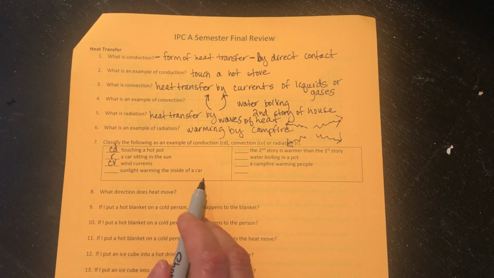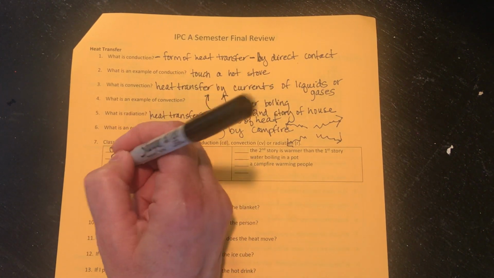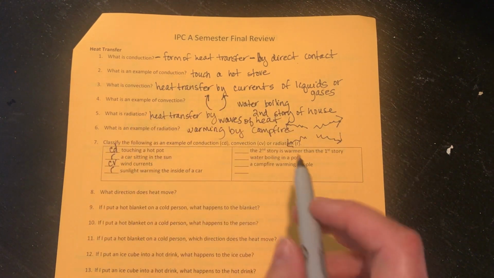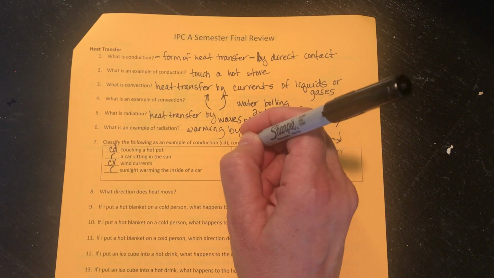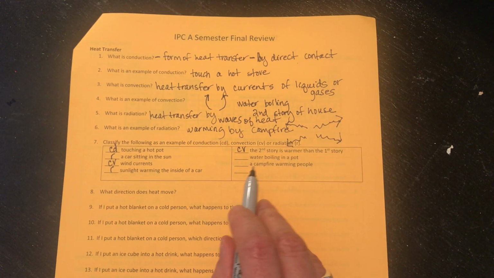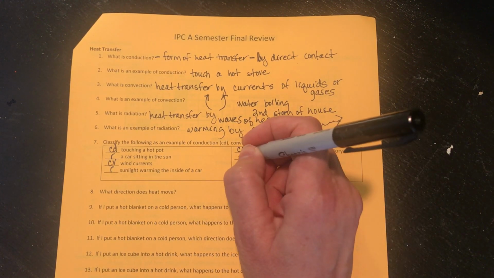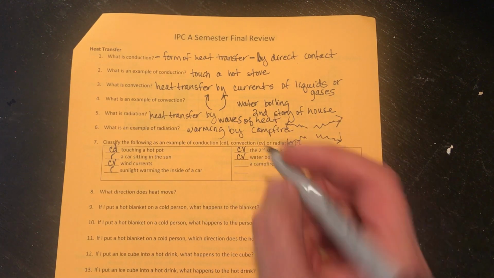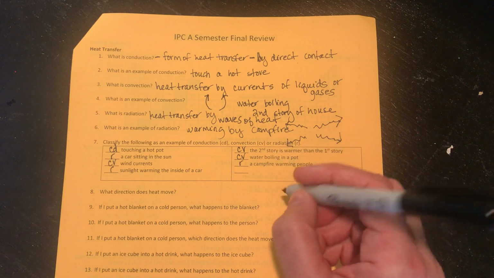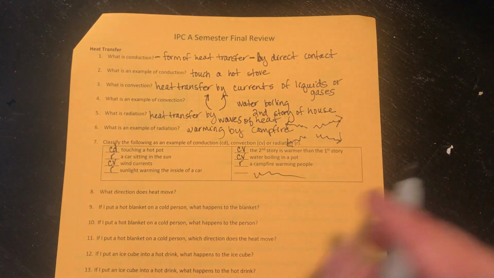Sunlight warming the inside of a car, that's also radiant. The second story is warmer than the first story. We said that was convection. Water boiling in a pot, that is also convection. A campfire warming people, we said that is radiant, and it looks like we lost one right here.